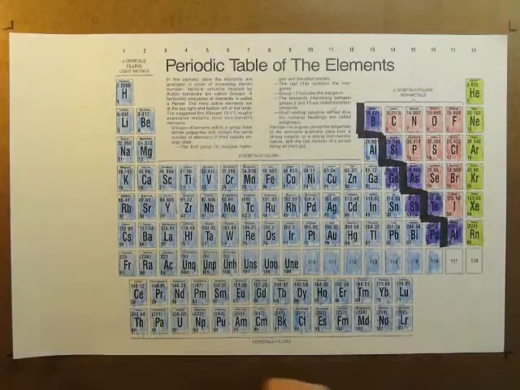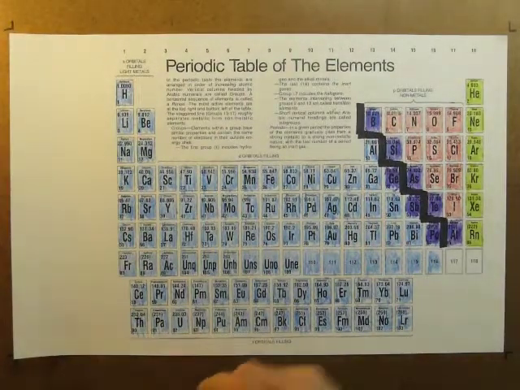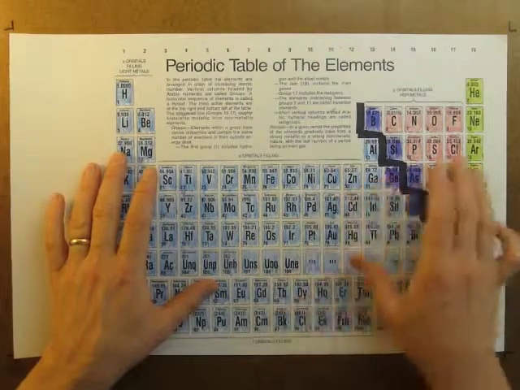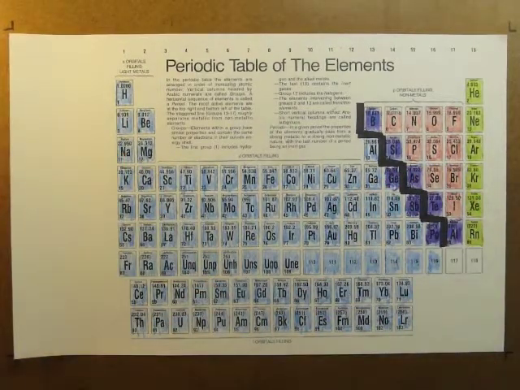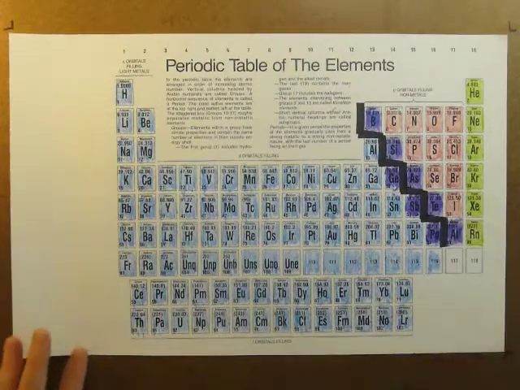So what we'll look at in our examples is what happens to the atoms when they gain or lose electrons, and what happens to the balance of the charges in the atoms. What happens when they become ions?